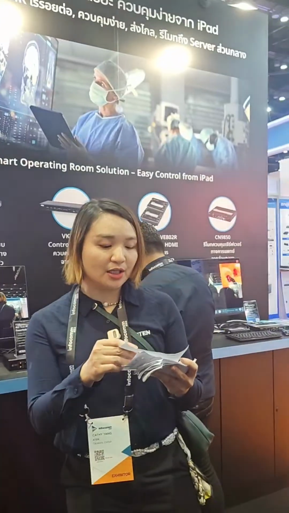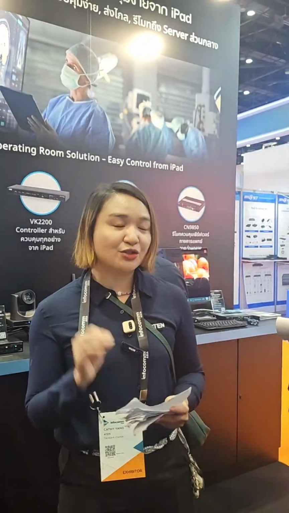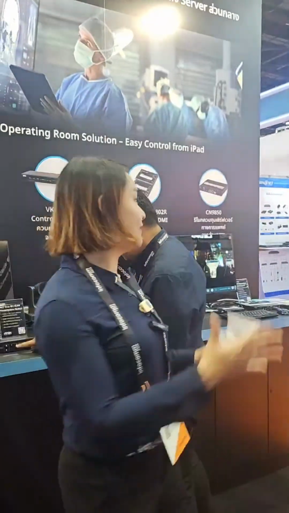This includes 4K seamless video switching, HDBaseT for uncompressed 4K transmission, and KVM over IP for remote access to the medical server. The key benefit is very simple: the doctor can operate very easily just from the iPad. So it's faster and more efficient. That's the overview for the demo.